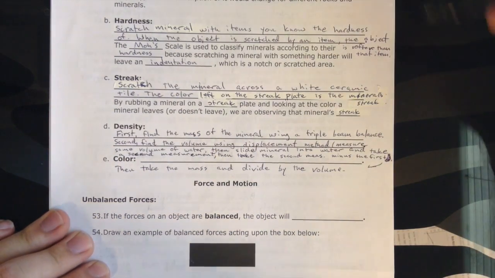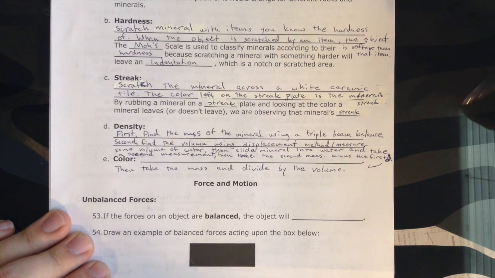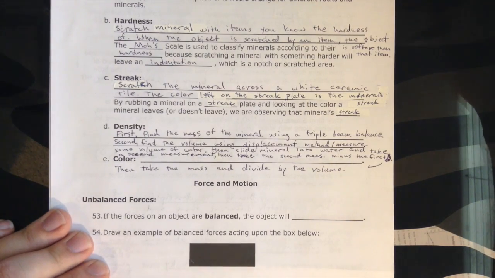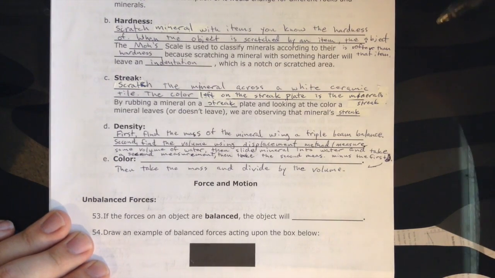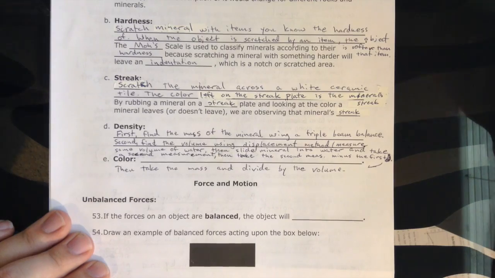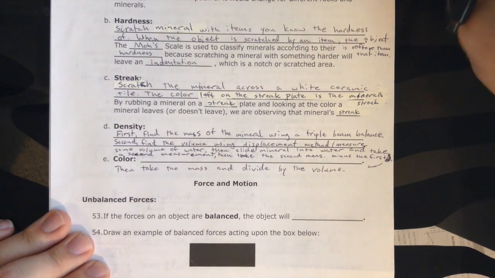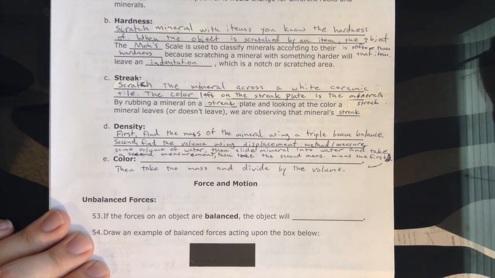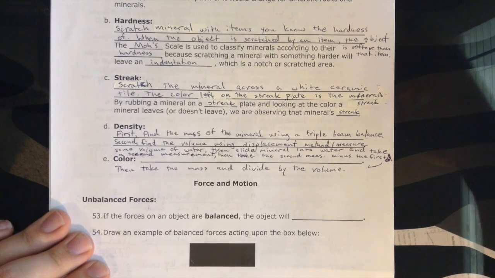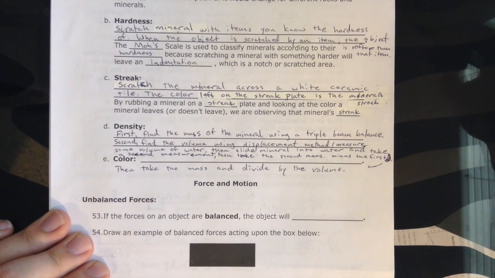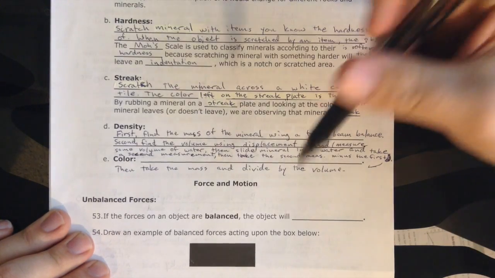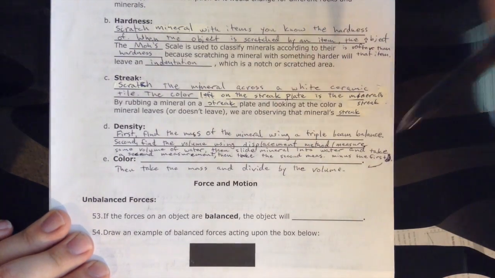And to do that, what you do is you measure some volume of water, then you slide the mineral into the graduated cylinder and take a second measurement. Then you take the second measurement minus the first measurement. This gets rid of the volume of the water in the graduated cylinder and then just leaves the volume of the mineral. So that is your volume. Then you take the mass and divide by the volume.